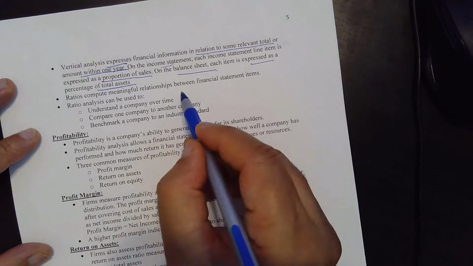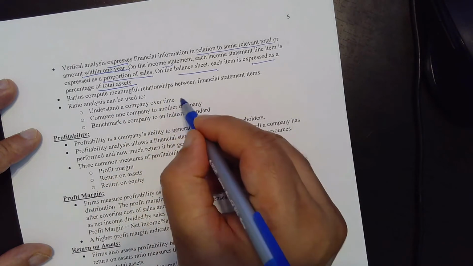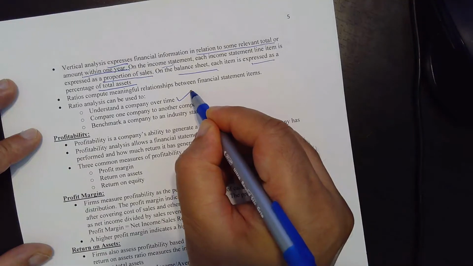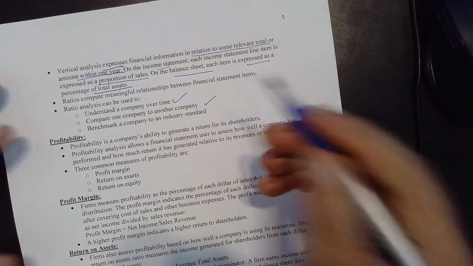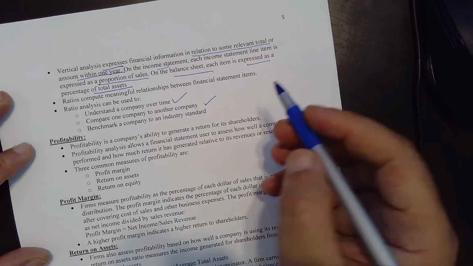Ratios compute meaningful relations between financial statement items. Ratio analysis can be used to understand the company over time, and to compare one company to another. For example, we can compare Walmart to Target, and benchmark a company.